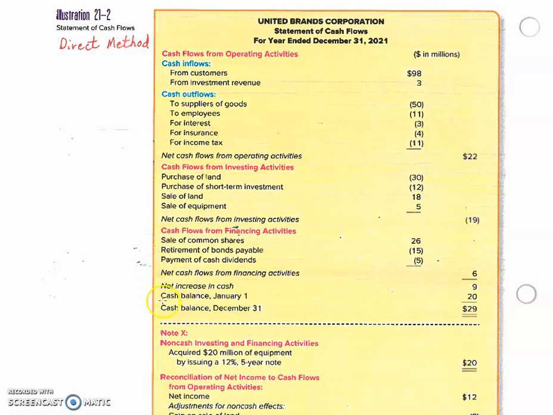Then we come down here, net increase of cash of $9,000. Then we pick up the beginning balance from the year-end balance sheet of the year before. So that would give us year end last year or beginning of the year this year cash balance. Add the increase in cash, and that gets us down to ending cash balance.